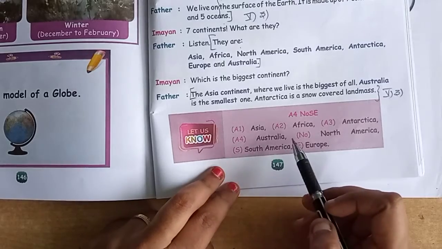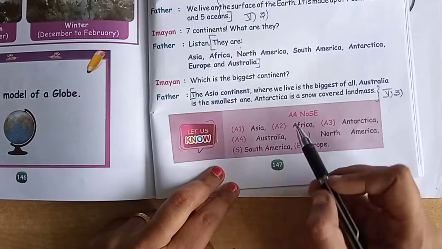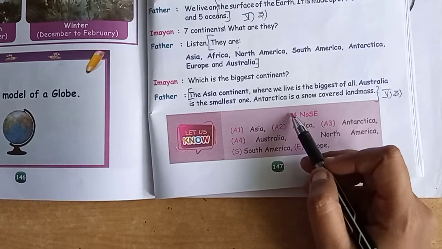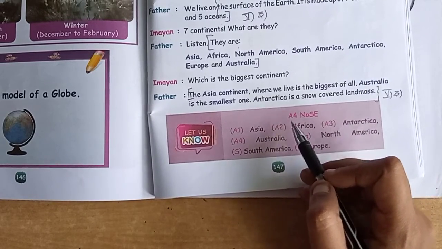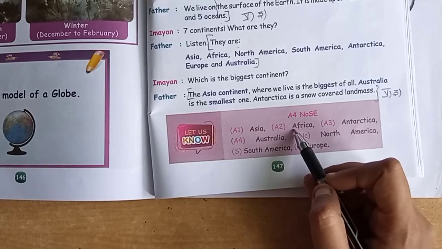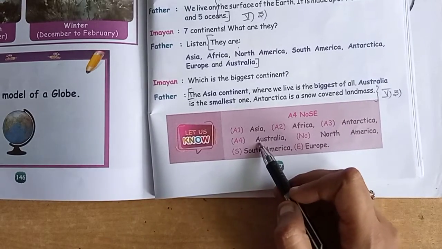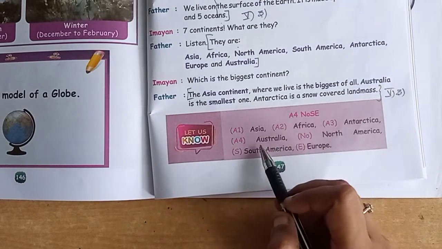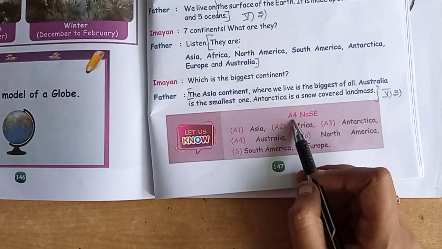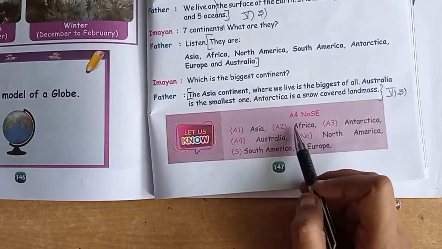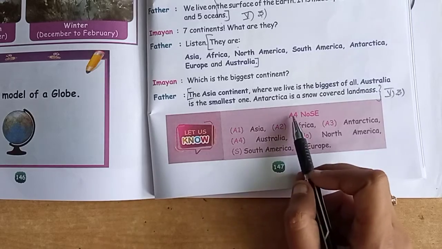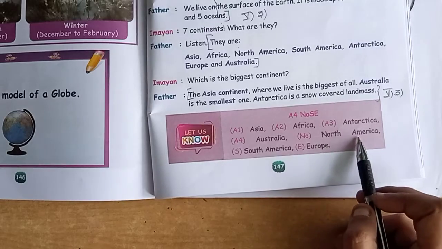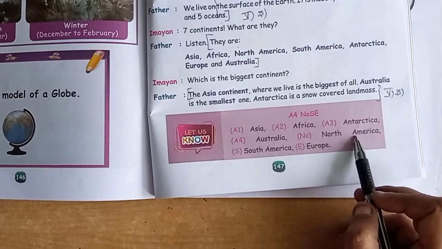Let us know an easy way to remember: A for nose. That means 4 A's. What are the A's? Asia, Africa, Antarctica, Australia. These are the 4 words which start with the letter A. Nose: NO means North America, N for North, America.